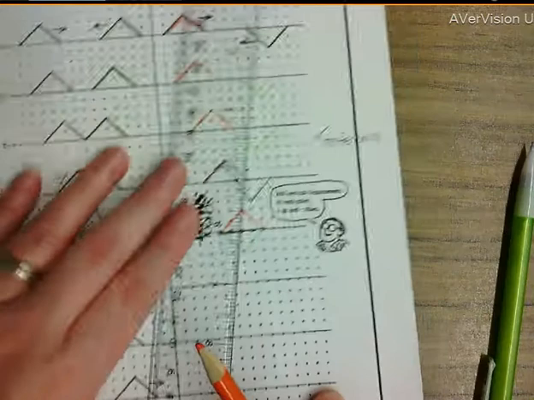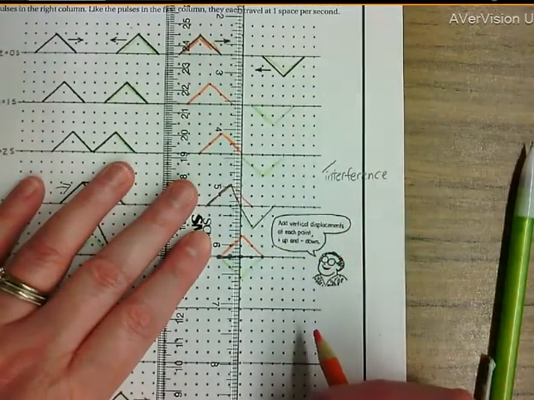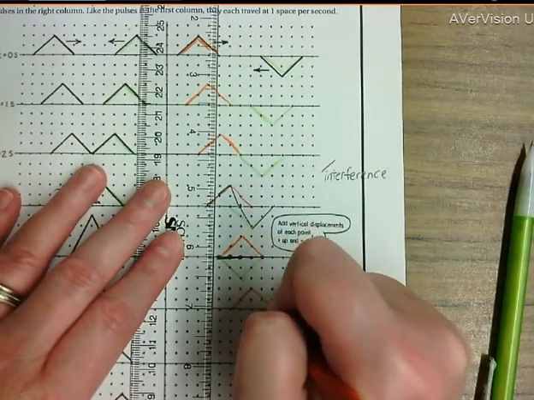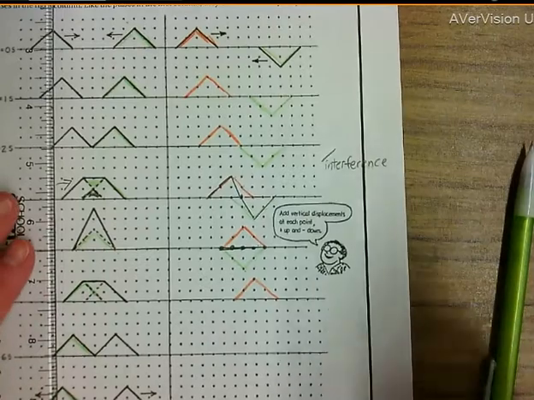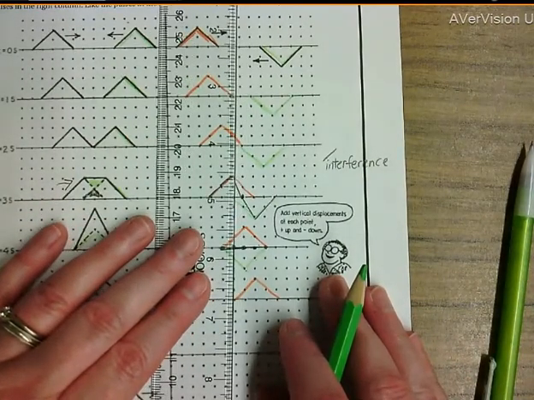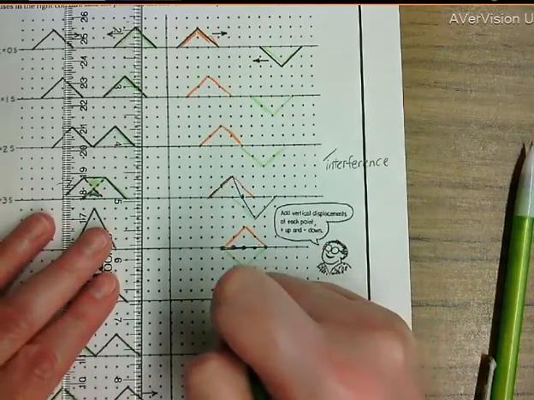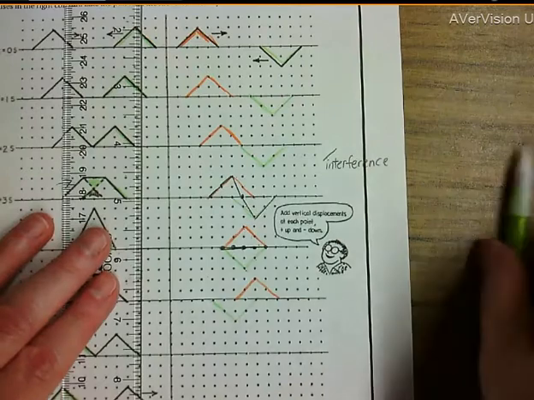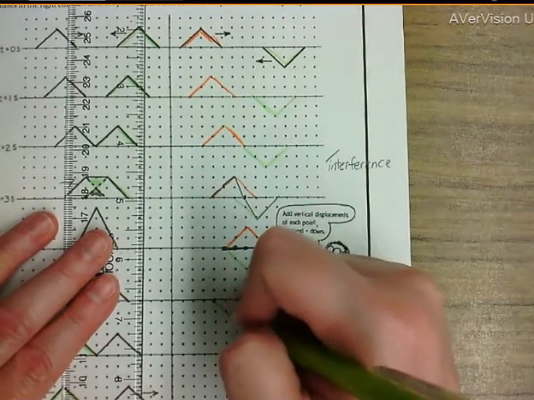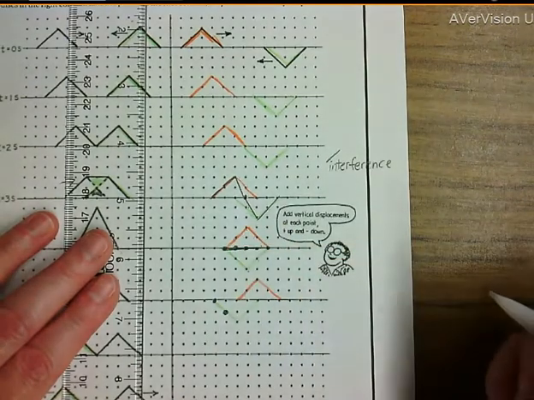So, continuing, my red wave again is going to the right, so it moves over 1 and it's up 2. So here's what my red wave looks like by itself. My green wave is moving this way, so it would be here and here. Here, nothing to interfere, it's going to be there. Here, again, no other wave, so my dot is here.